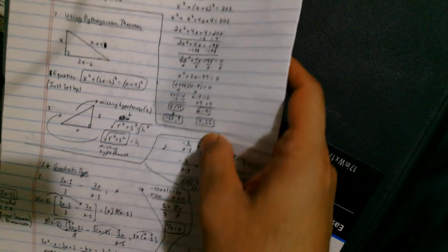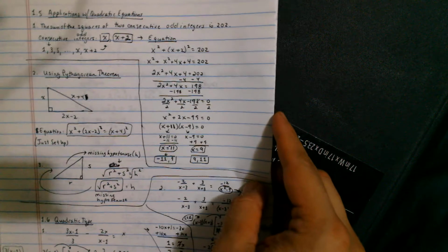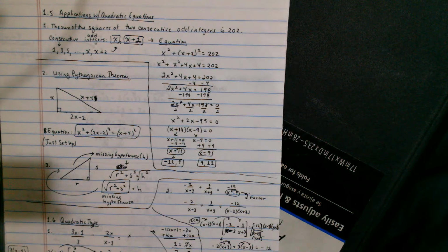I just want to give you a quick summary, a quick introduction to 1.4. Now, for 1.5, I didn't do too much of it. I just want to kind of ease you into it. It talks about little word problems. So it talks about right triangles, and it talks a little bit about consecutive integers that are just added up to be squared.